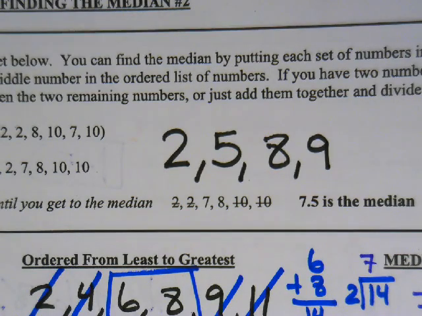Really big numbers, so what would you do? How would you tackle those? What's one way I taught you? One way is to think about it, and those numbers are pretty hard to think about. So what's our second way? Remember, if there's 2 numbers, add and divide by 2. Cross them out, show your work.